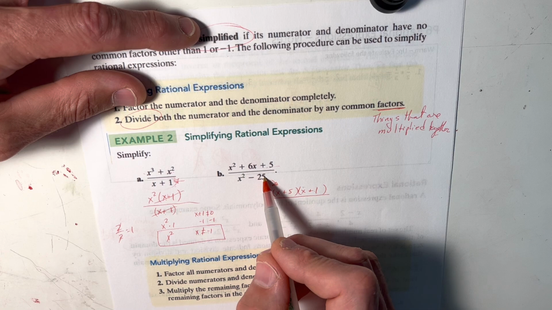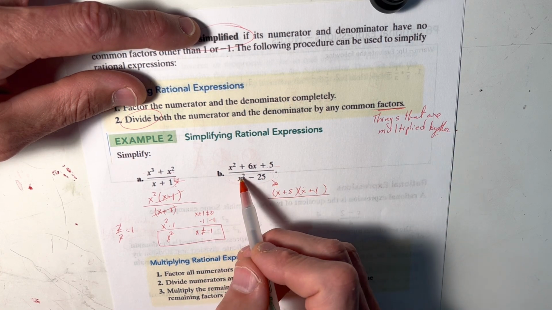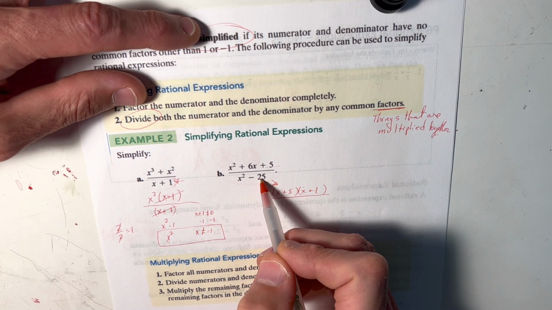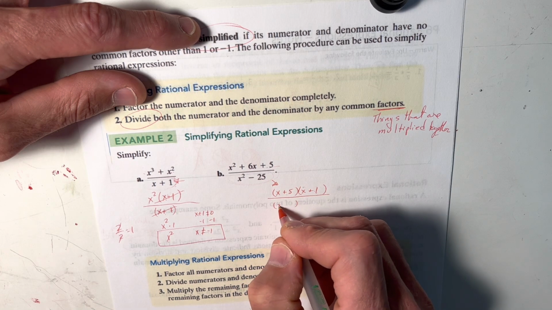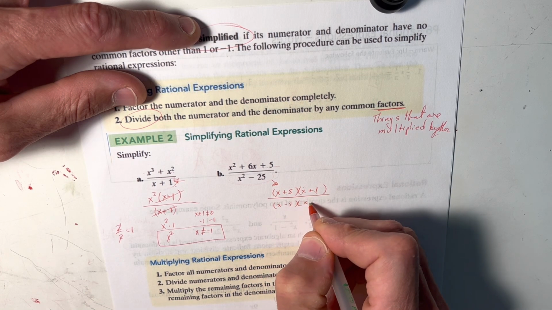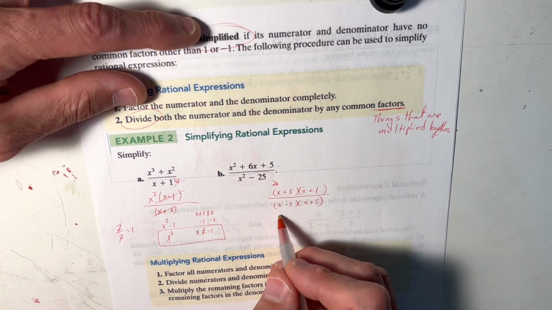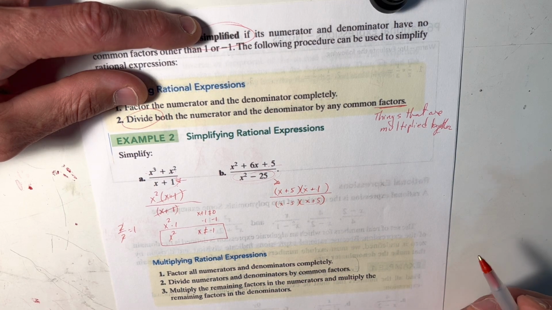Now, x squared minus 25. This is like the example we saw on the previous page where you have x squared minus 25. X squared is a perfect square, 25 is a perfect square. I take the square root of both of those, and I put them in that pattern where I do x minus 5 and x plus 5. Right? The difference of perfect squares right here goes into this pattern where you take the square root of both of them and add one and subtract the other.